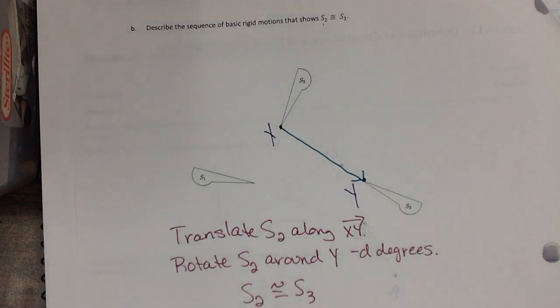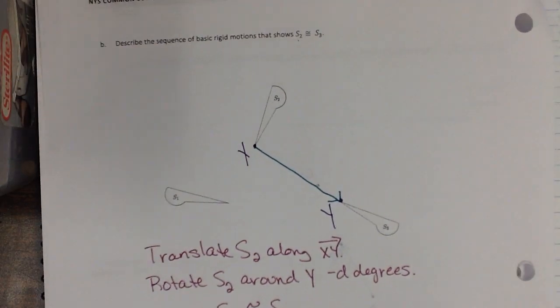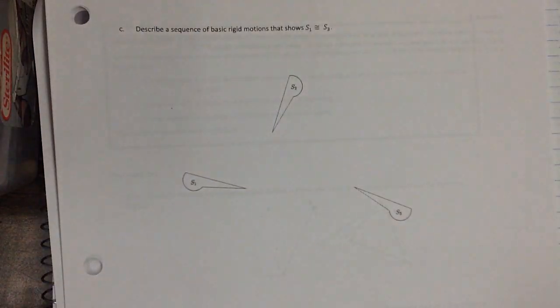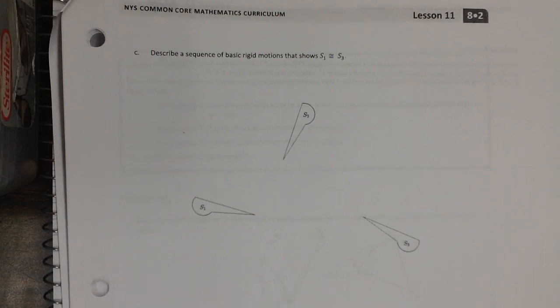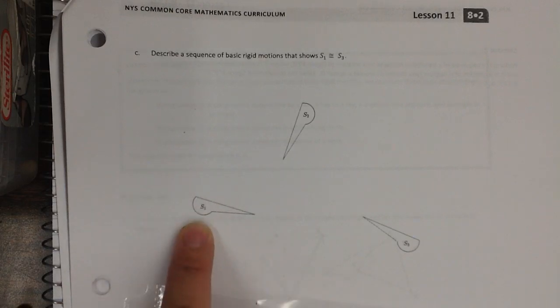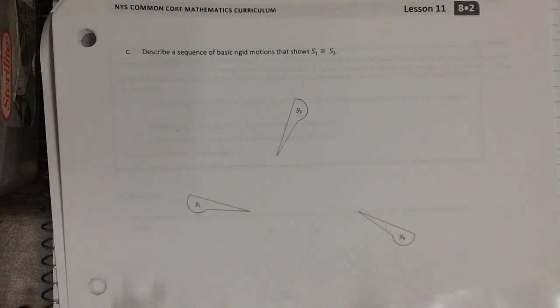Okay? And then on C. Describe a sequence of basic rigid motions that shows that S1 is congruent to S3. Okay, so we're going to do the same thing again, except now we're looking at S1 and S3.